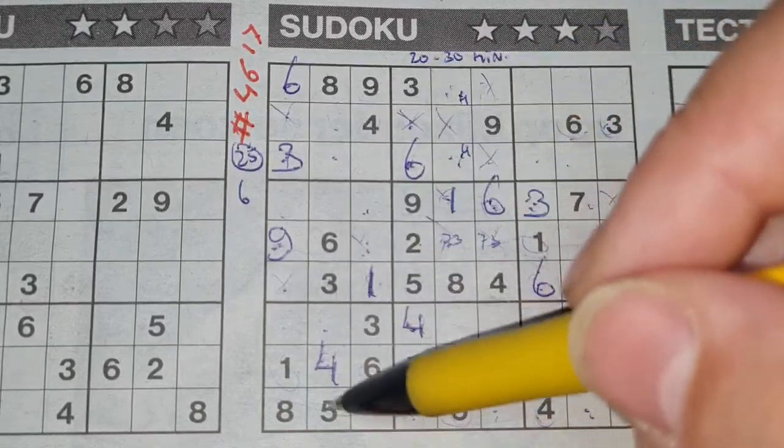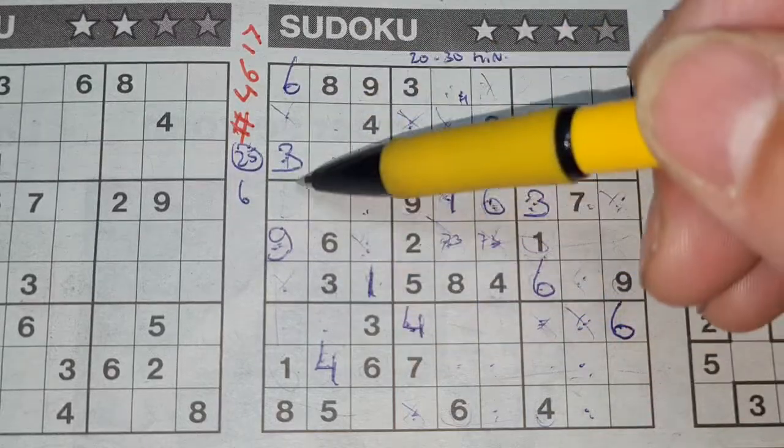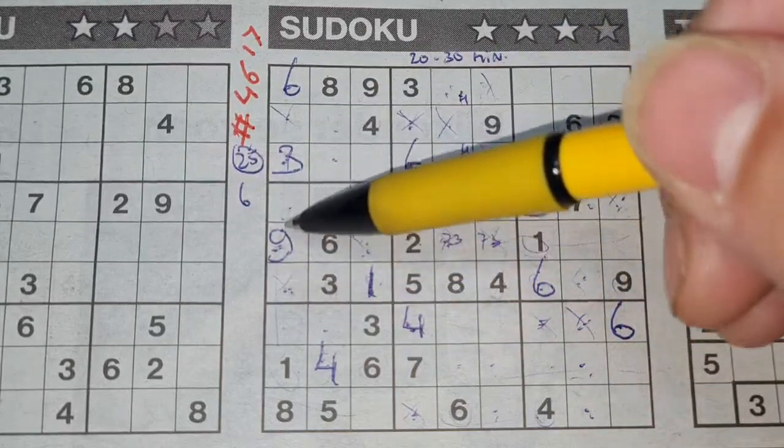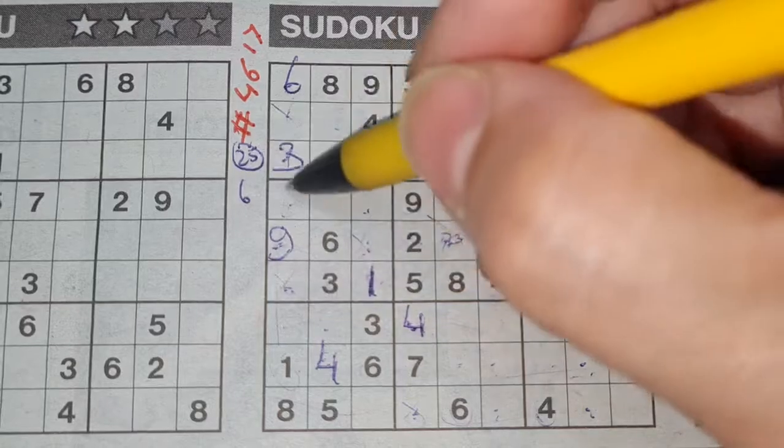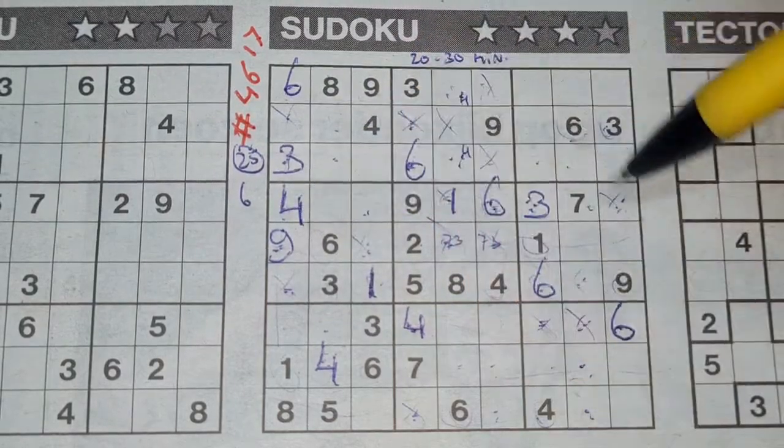4 in the third column, 4 in the second column. So the first column, only 2 places left for the 4, should be here or there. We see there 4, no 4 there. 4 should be there.